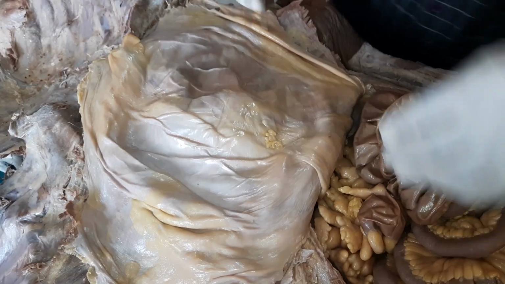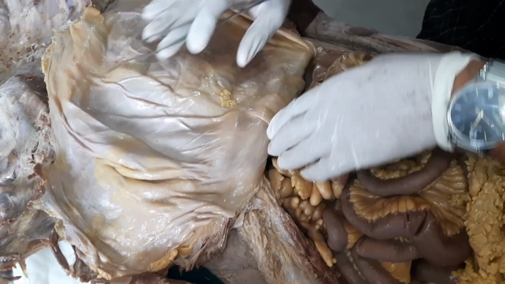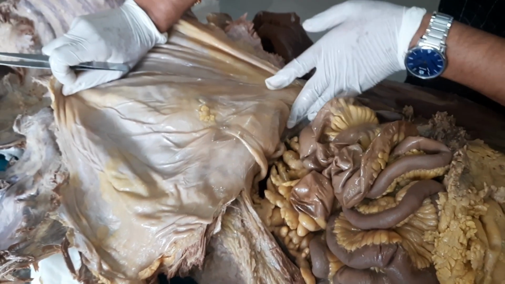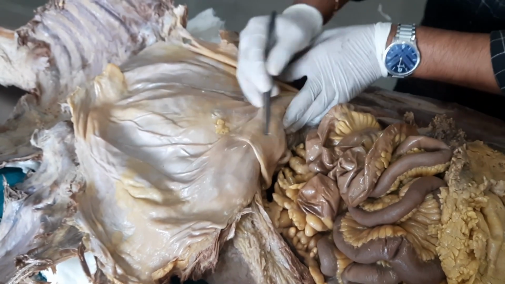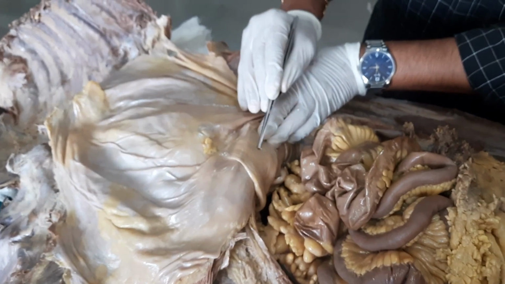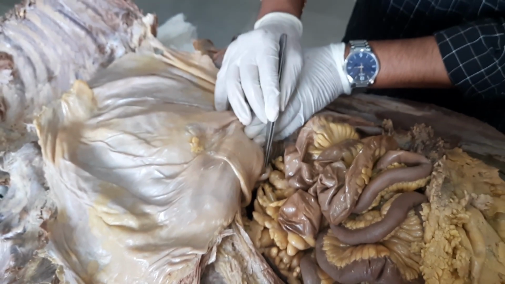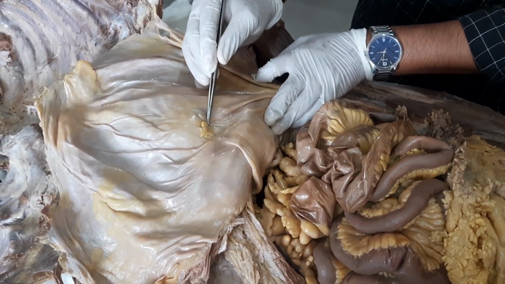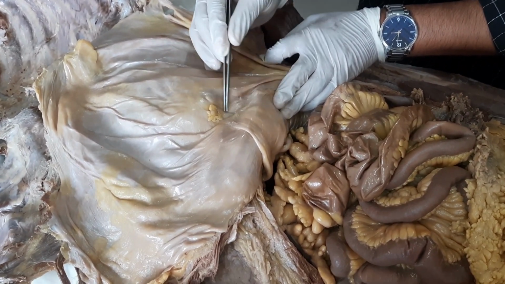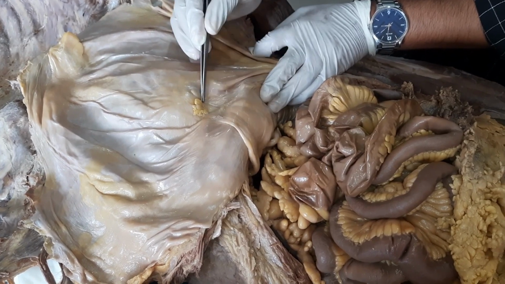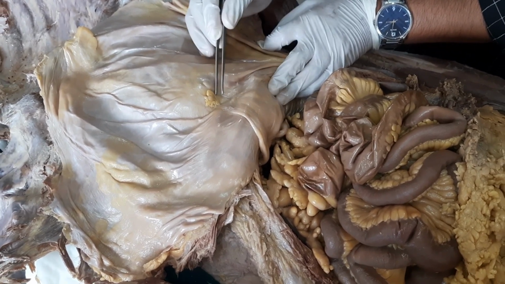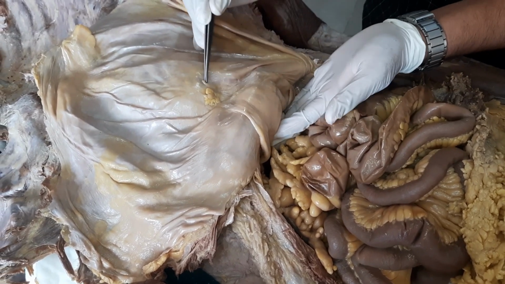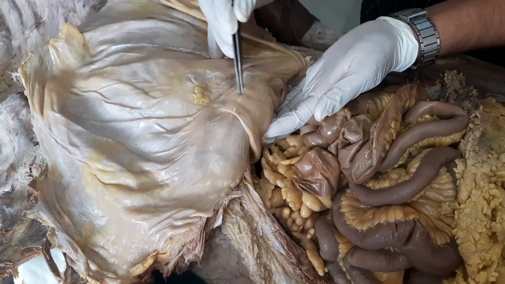This fold that is moving towards the umbilicus from the center is called median umbilical fold. So median umbilical fold is a fold of peritoneum that is lying over the urachus. Okay, urachus was a connection from the urinary bladder up to the umbilicus, that later gets obliterated.